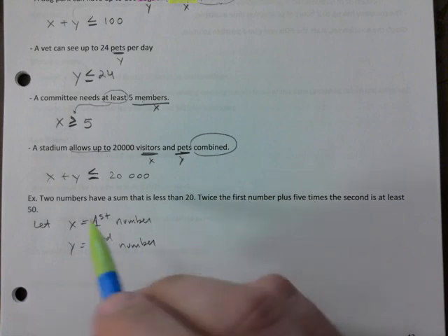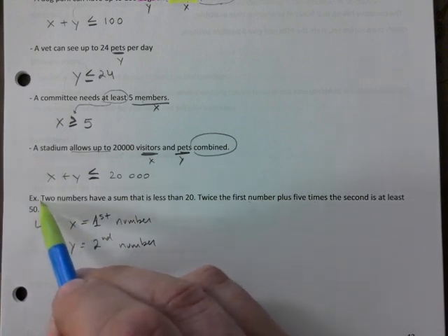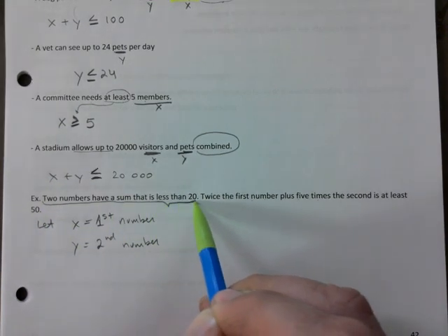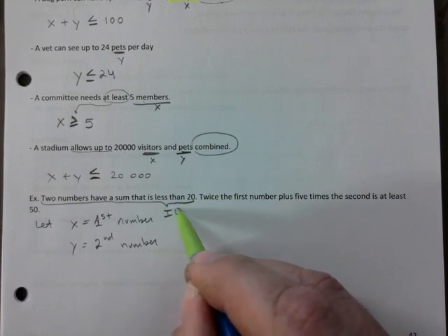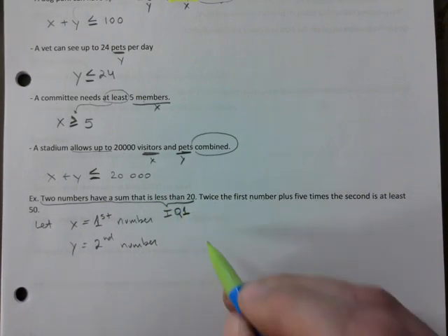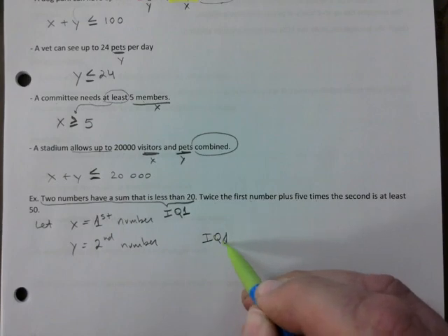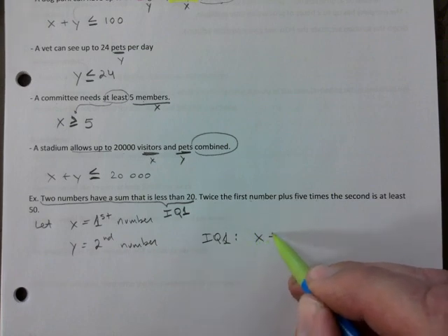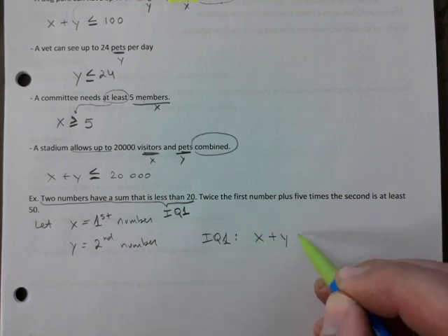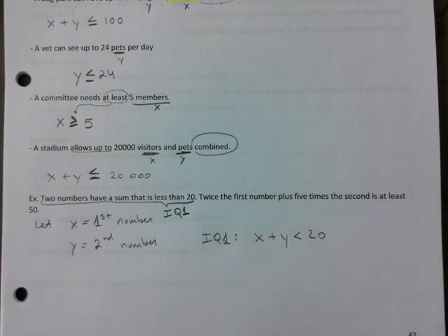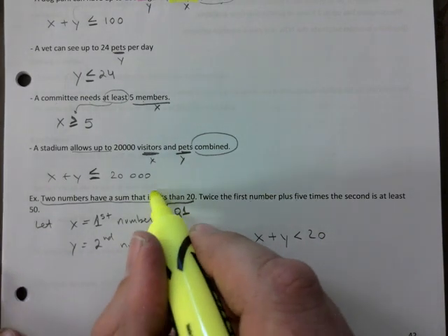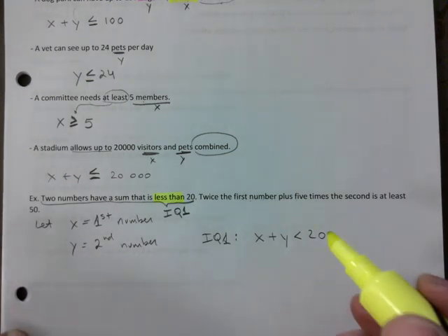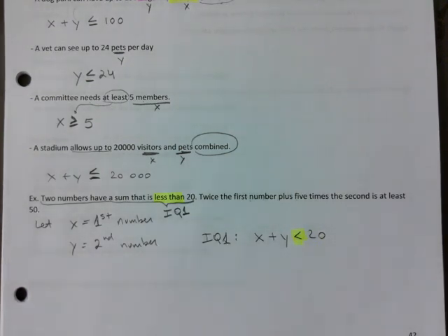This statement right here gives us the first inequality. Let's write that one first. The sum of those two numbers is less than 20. So that's our first inequality. How do you know it's an inequality? Because less than, right? That gave us the hint for that.